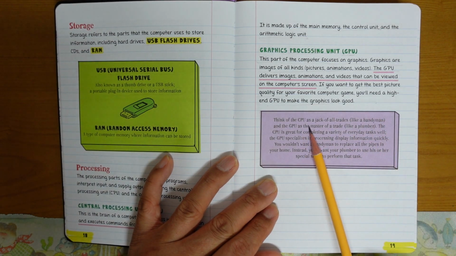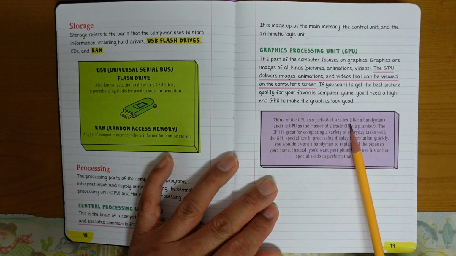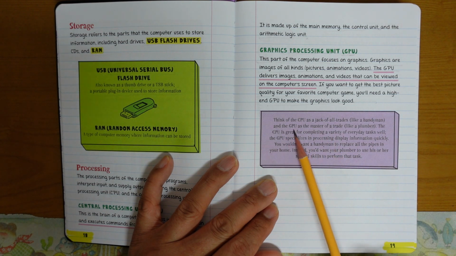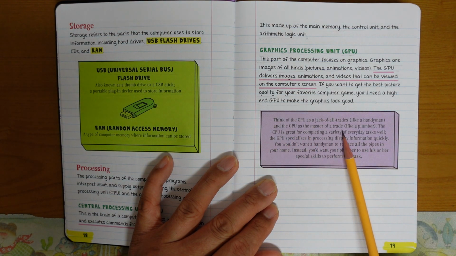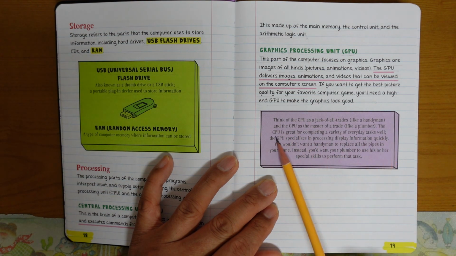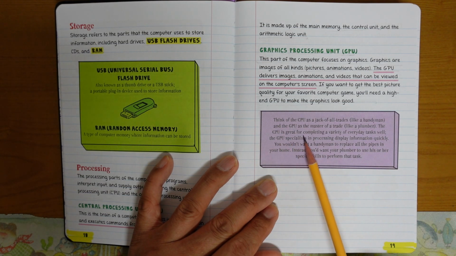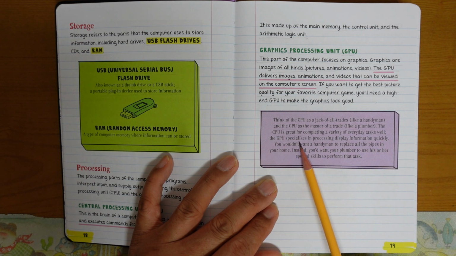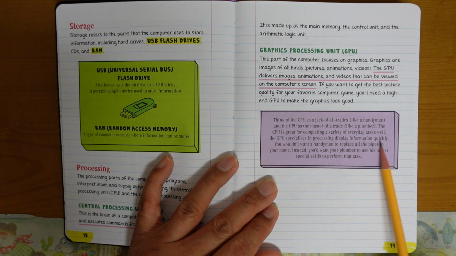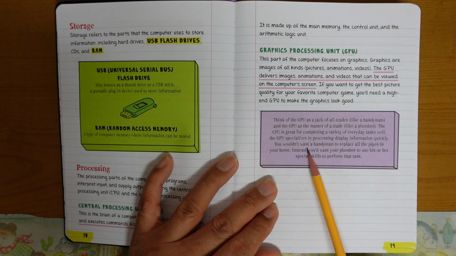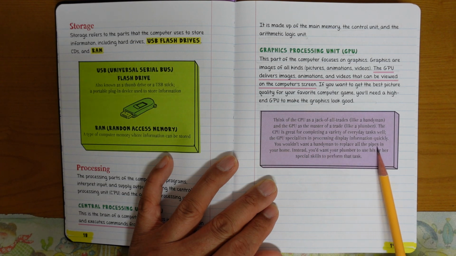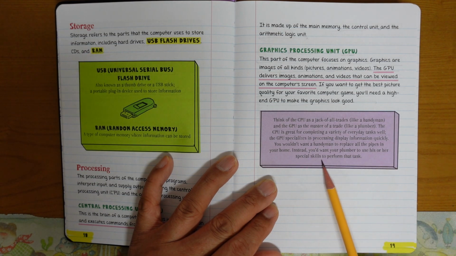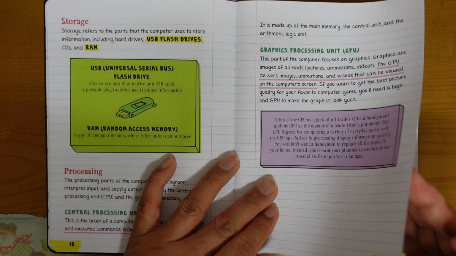Think of the CPU as a jack of all trades, like a handyman, and the GPU as the master of one trade, like a plumber. The CPU is great for completing a variety of everyday tasks well. The GPU specializes in processing display information quickly. You wouldn't want a handyman to replace all the pipes in your home. Instead, you want your plumber to use his or her special skills to perform that task.